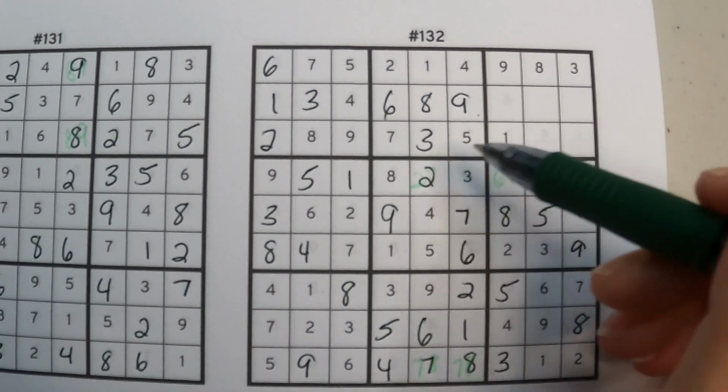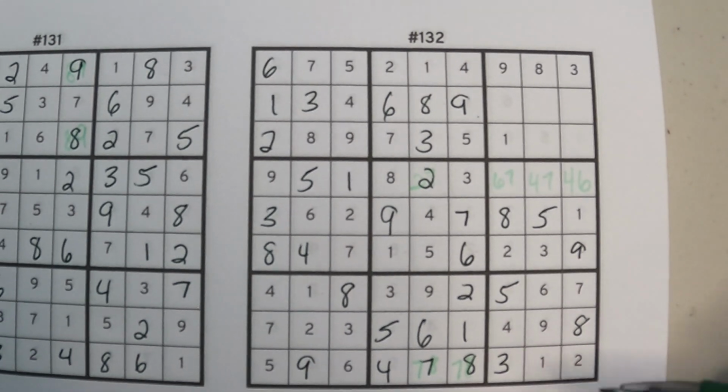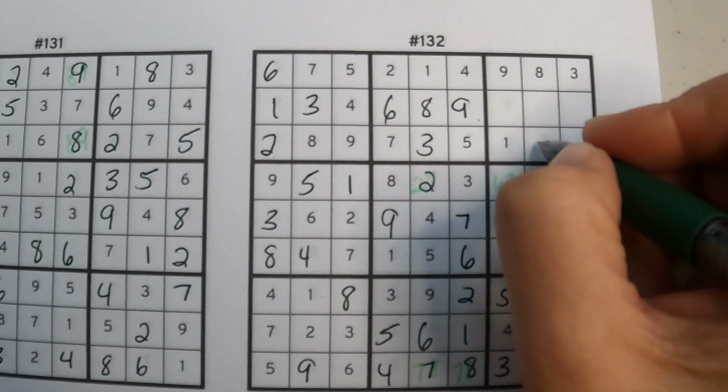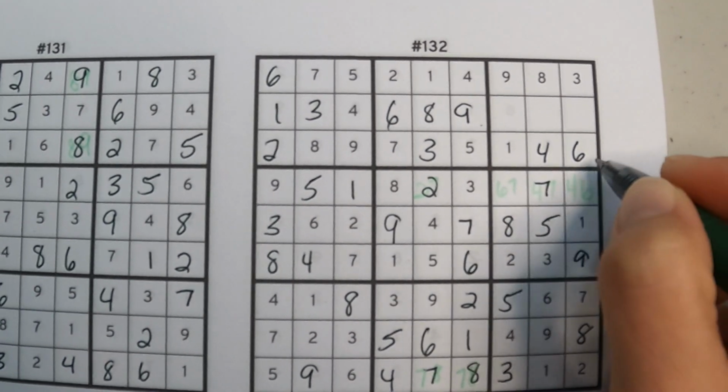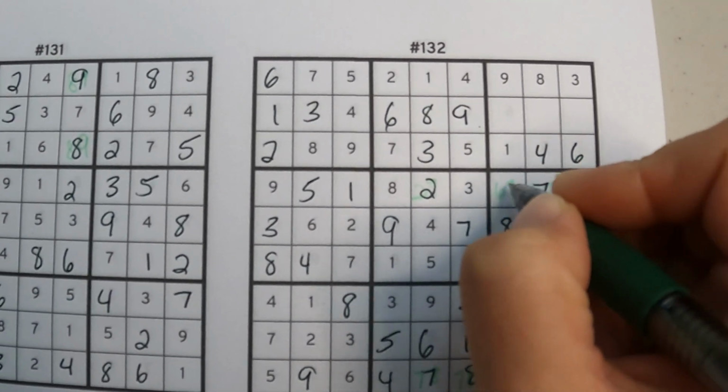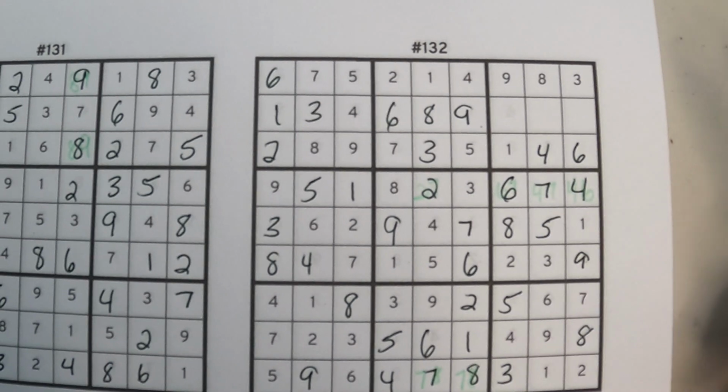For this row then, we've got 1, 2, 3. We're missing 4 and 6. We've got a 6 here. So 4, 6, that 4 makes this our 7, that 6 makes this our 4, so this is our 6.